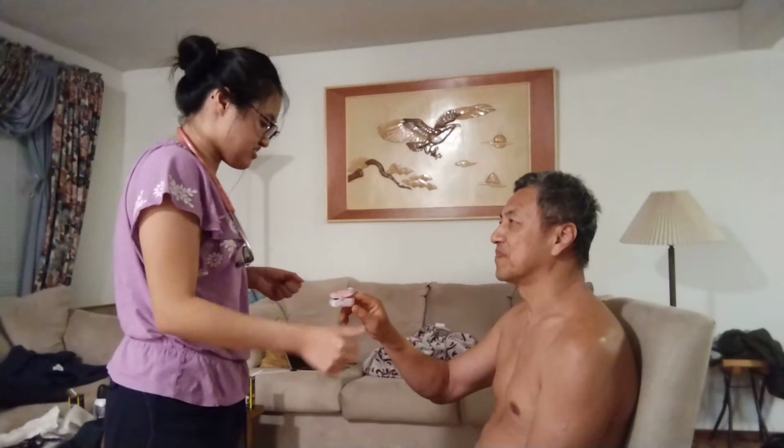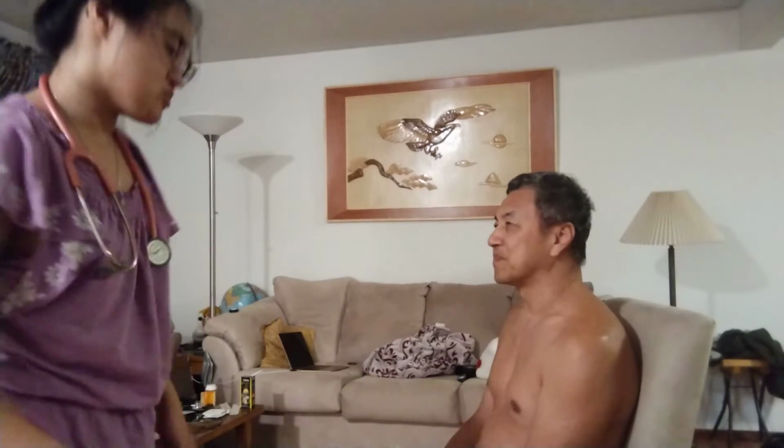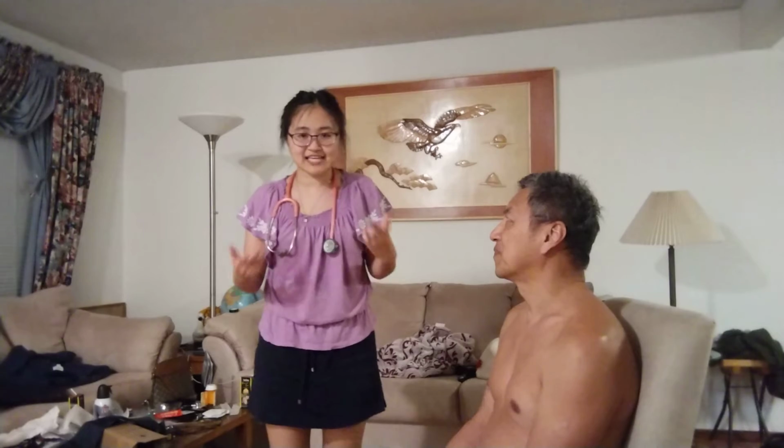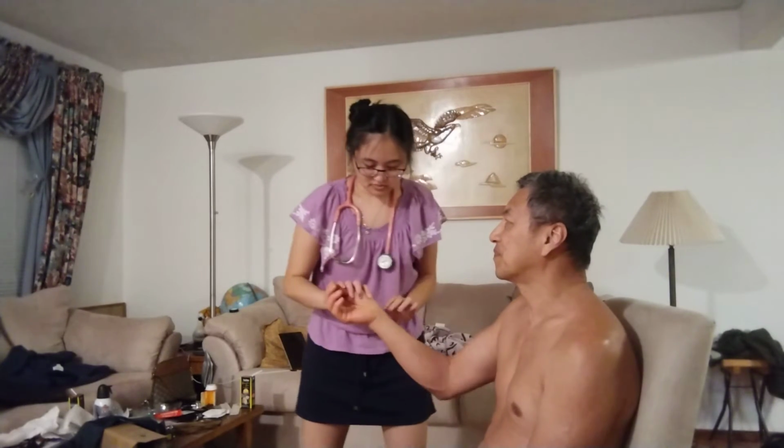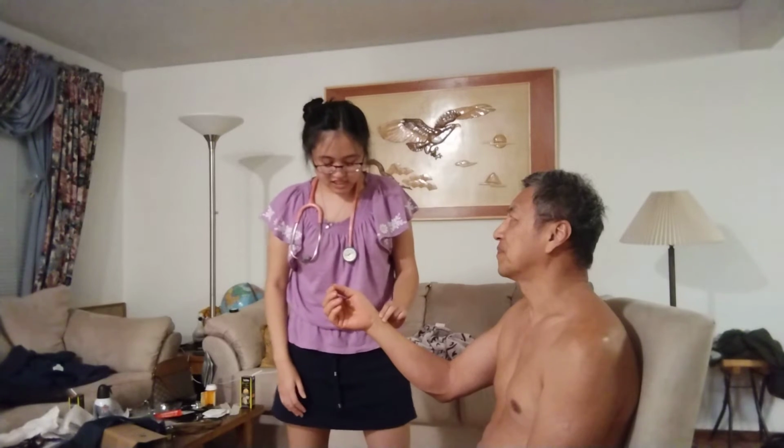And his heart rate is 56. And normal heart rate is between 60 to 100. And so 56 is a little lower, so that can still be normal. Next, I'm going to take his radial pulse for 15 seconds. And his respiratory rate.